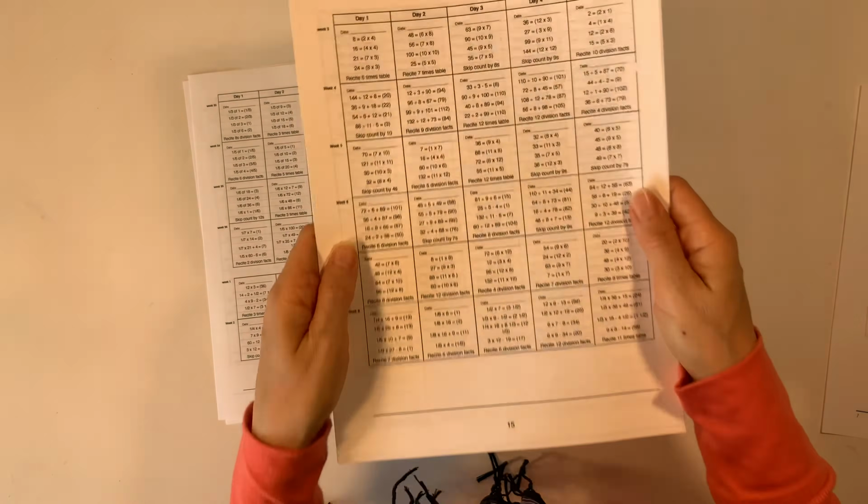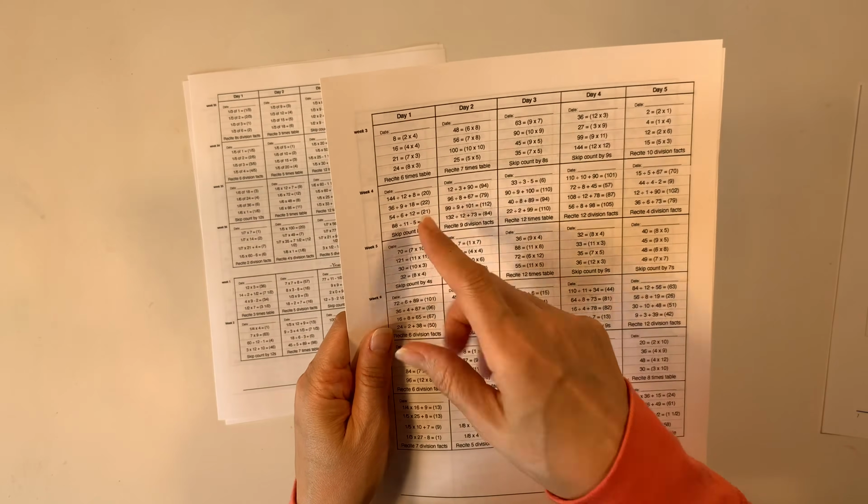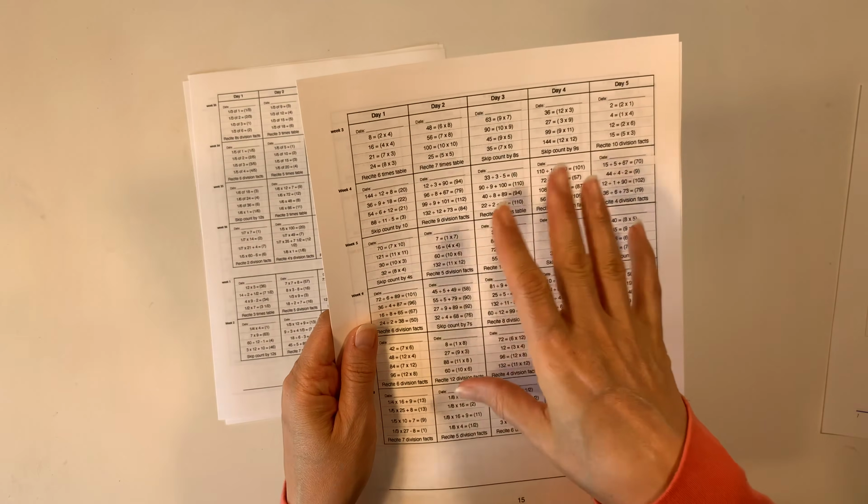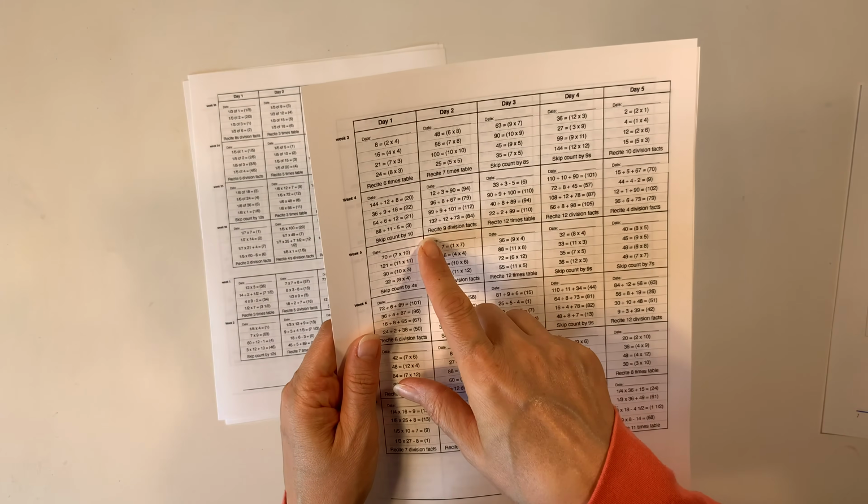So this is not something you hand off to the child who then looks at it and then checks their answer later. That's not how mental math works, and that's why you're always going to see the answers here.